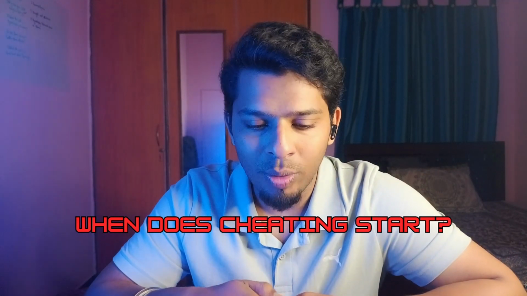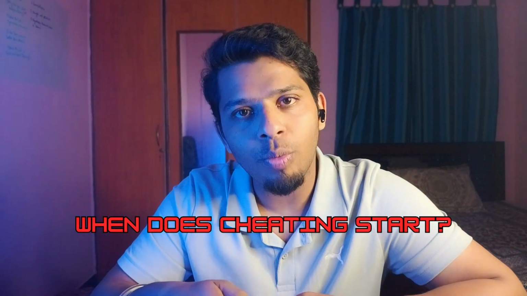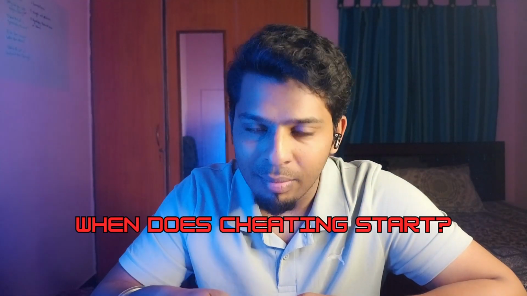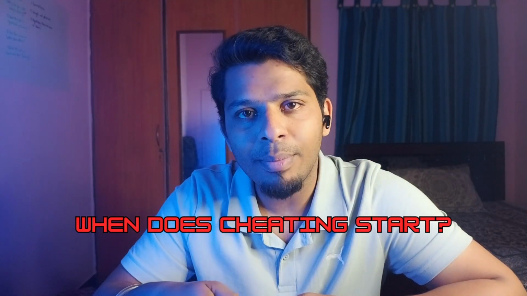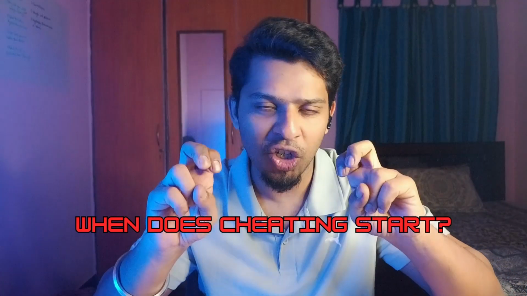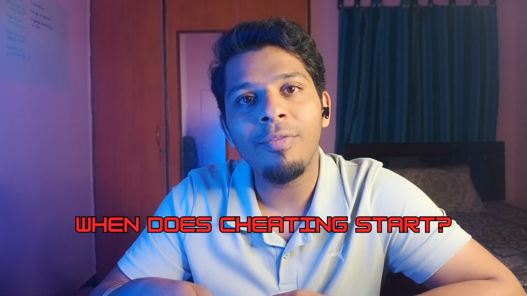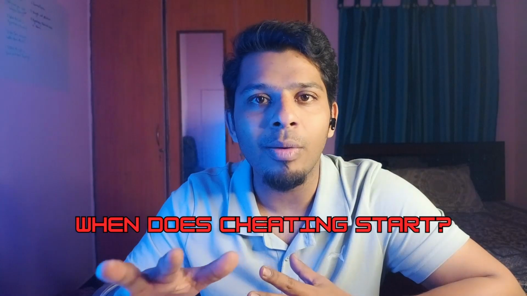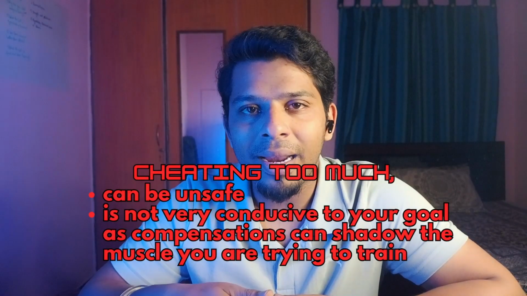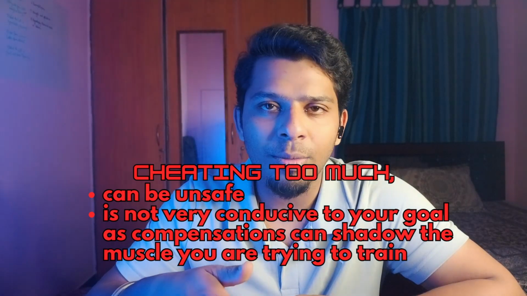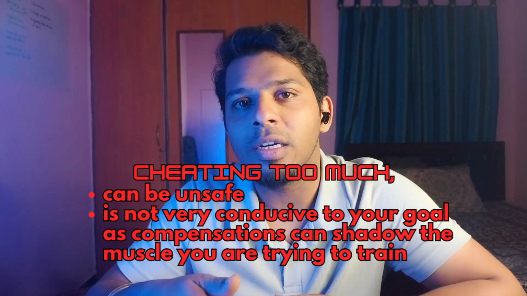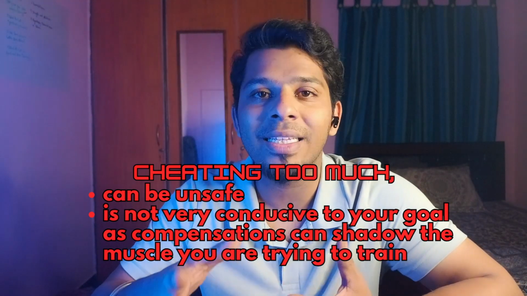At one point, you will start slightly cheating to be able to get that weight up. After some time, after maybe 2 or 3 reps of those slightly cheated reps, you will not be able to maintain form at all. Then all sorts of cheating will happen for you to get that weight up. Right before all sorts of cheating start happening, you stop the set. That is as close to failure as you can get without being unsafe. Going too close to failure and cheating too much on reps is probably not safe, and it is not very conducive to your goal, which is maximizing hypertrophy.